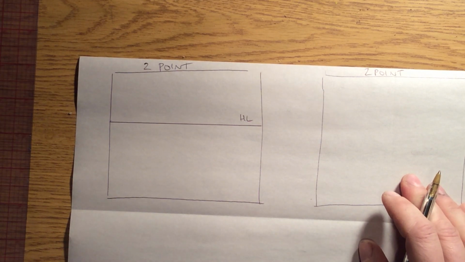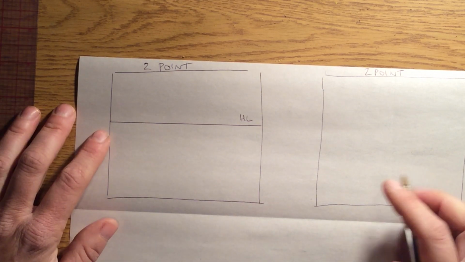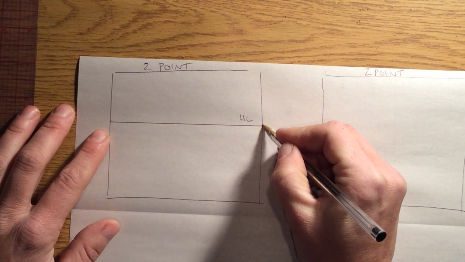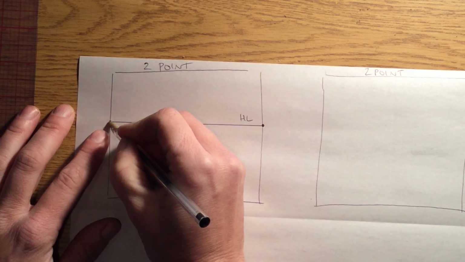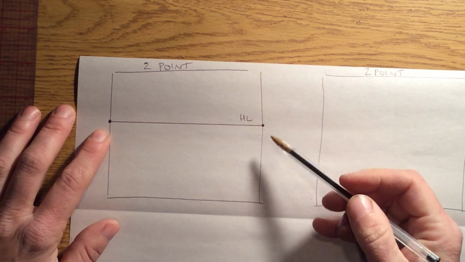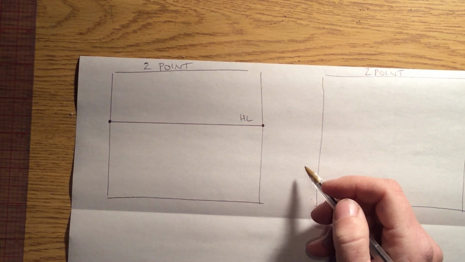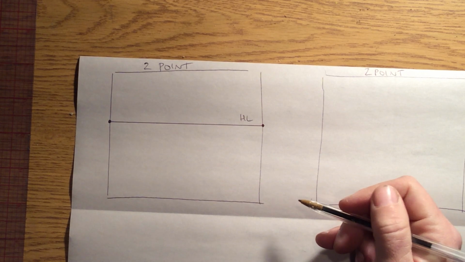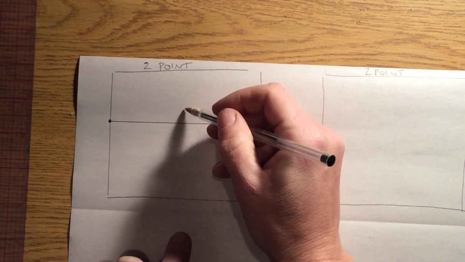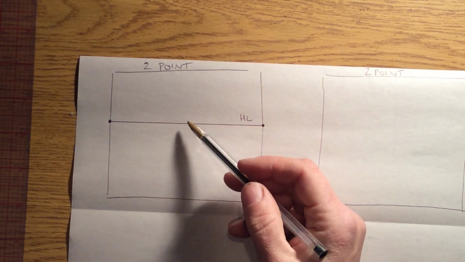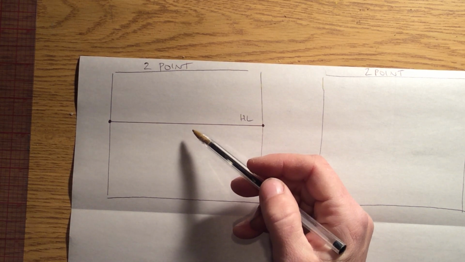Really similar to 3-point, I'm going to put my vanishing points at the very furthest edge I possibly can, right where the horizon line meets the edge of my paper, or in this case, my little composition, my sketch. So last time in 3-point perspective, I had a dot at the bottom that I brought up. Well, this time I don't have that dot. So I'm going to use vertical lines instead.